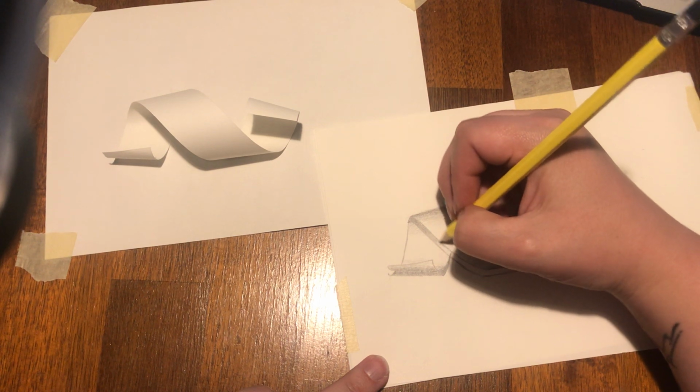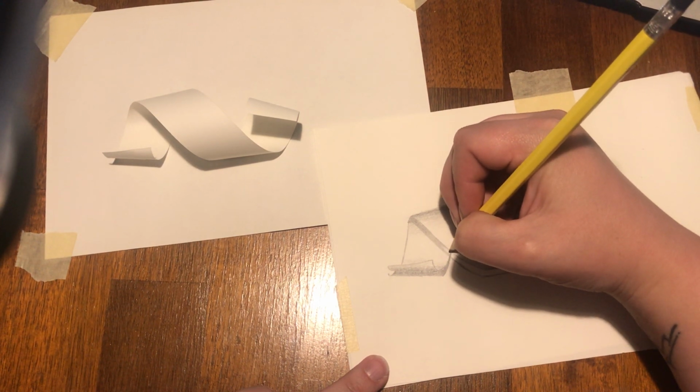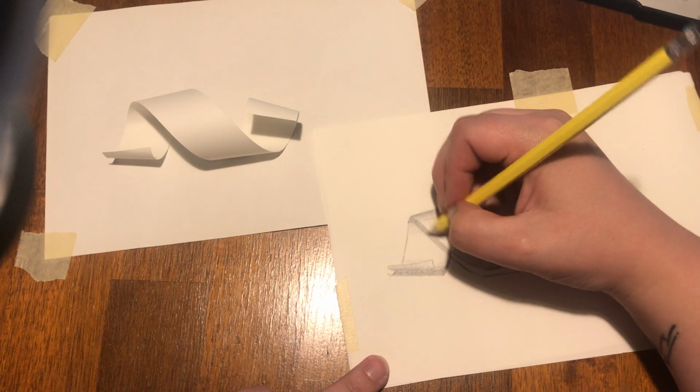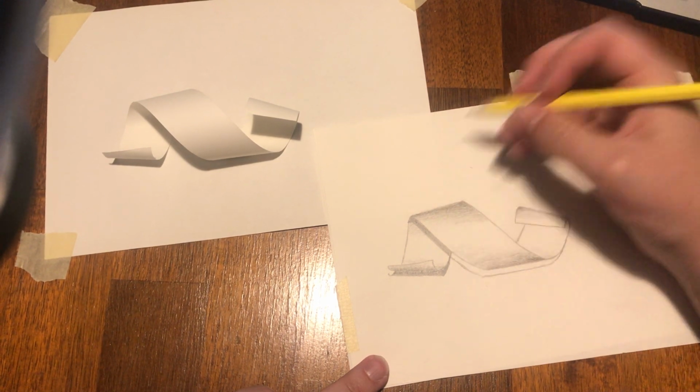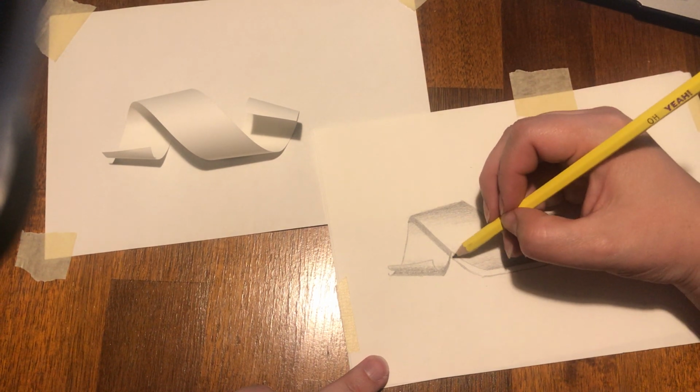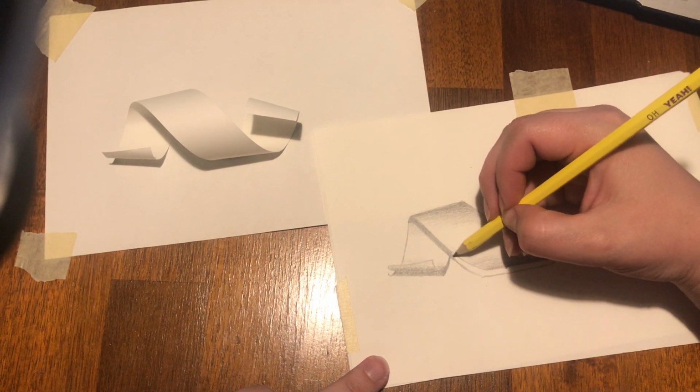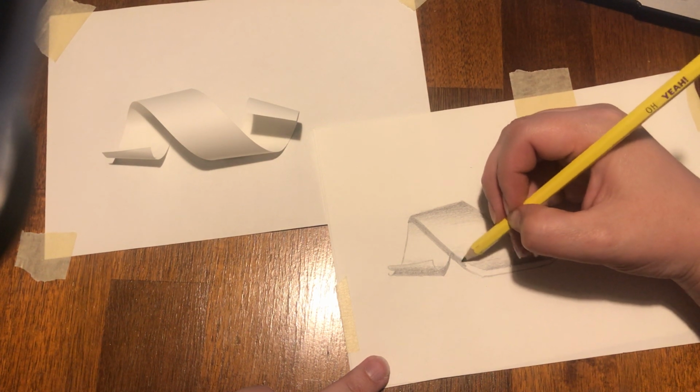And remember that shadow that's on top of your paper, you don't want it to be that insanely dark. It can be dark-ish, but don't make it as dark as possible. And then when I hit the table, I can go back in and make it a little bit darker if I want to. And I would probably make it a shade or two darker.